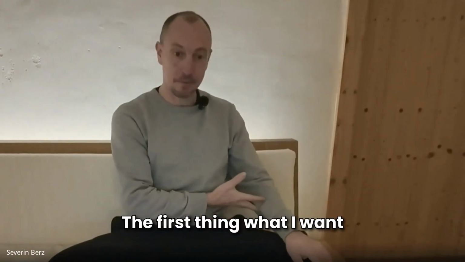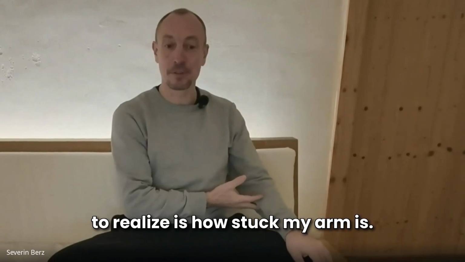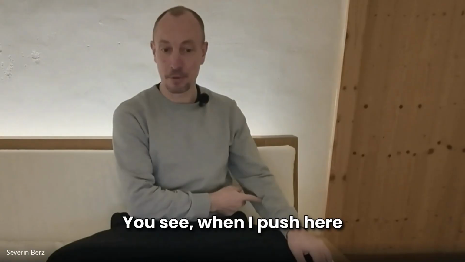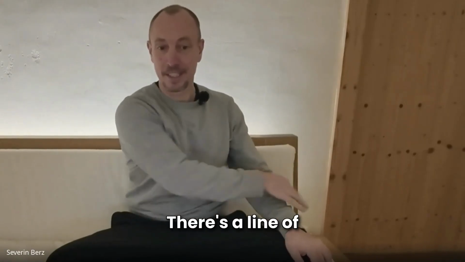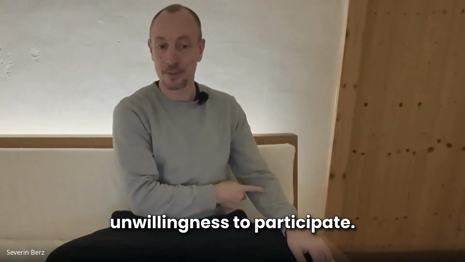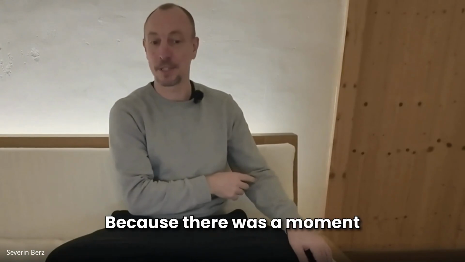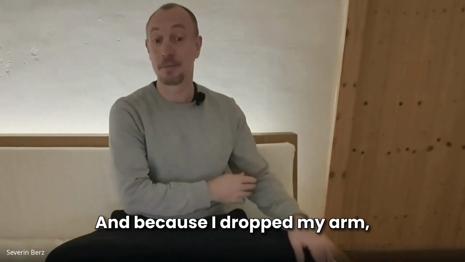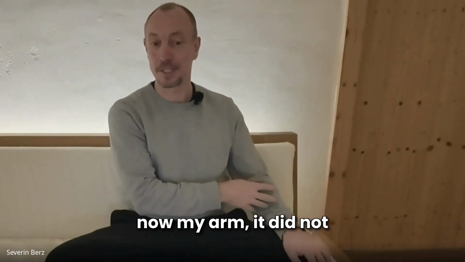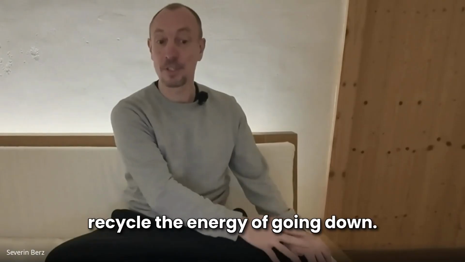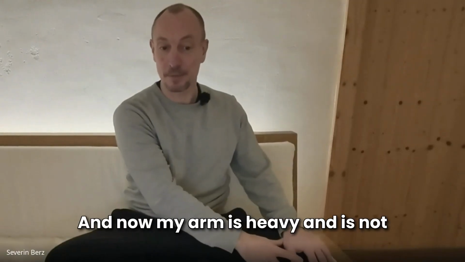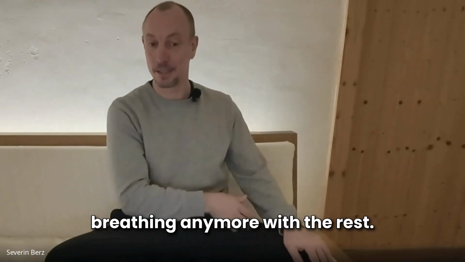The first thing I want to realize is how stuck my arm is. You see, when I push here, it's stuck. There's a line of unwillingness to participate. And why is this? Because there was a moment where I just dropped my arm. And because I dropped my arm, it did not recycle the energy of going down. It was just lost here. And now my arm is heavy and is not breathing anymore with the rest.